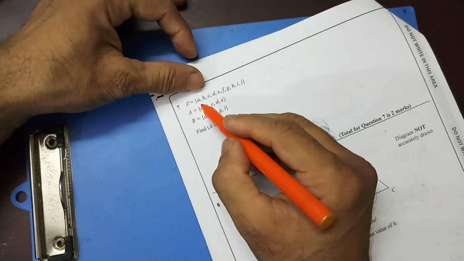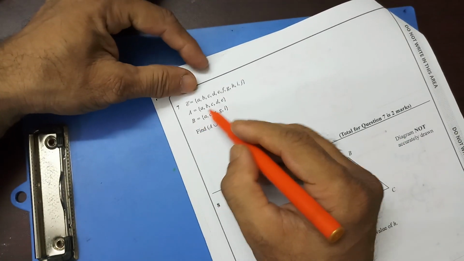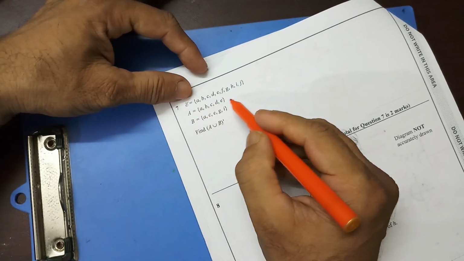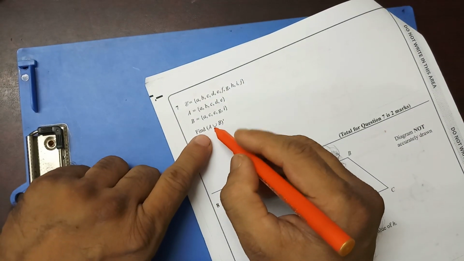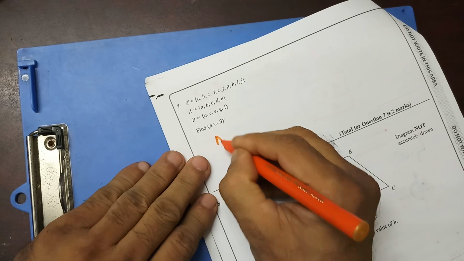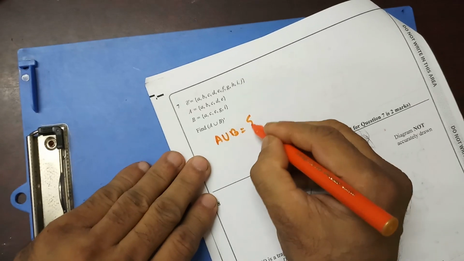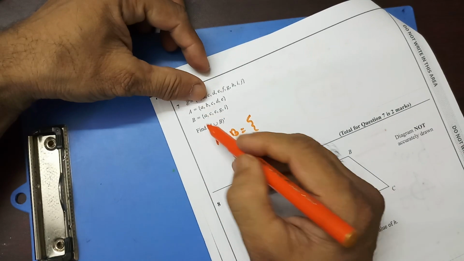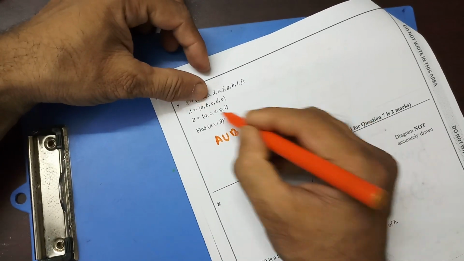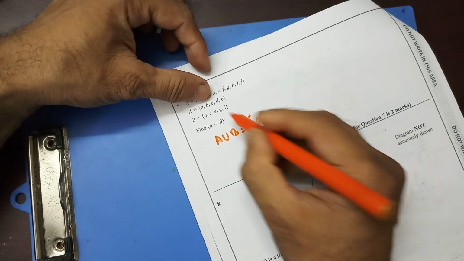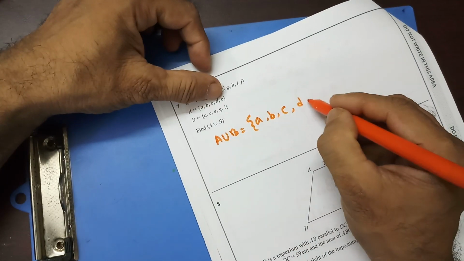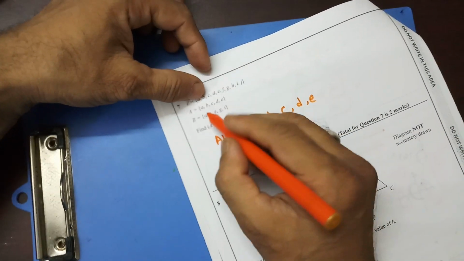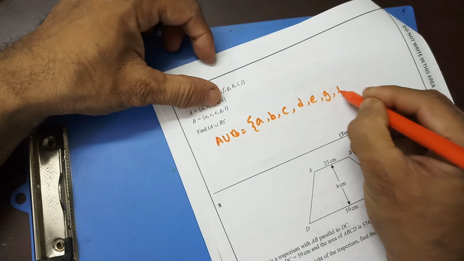Okay, next one. The universal set is given, some of the letters, and set A is A, B, C, D, E, and B is A, C, E, G, I. We have to find out A union B prime. Now A union B, what is that? A union B means everything in A and B. So A is there, B not here but here, and C in both, so C, D here, E, I don't have F anywhere, G, and I.